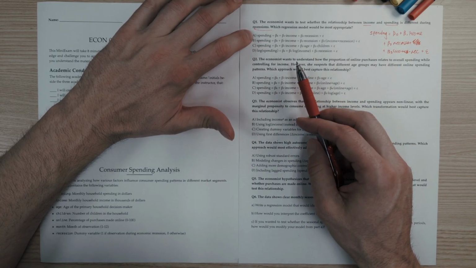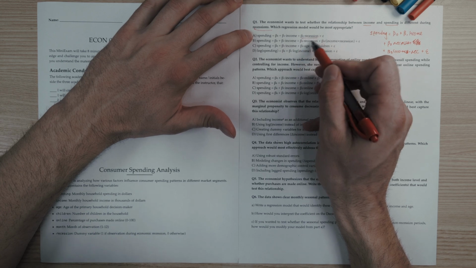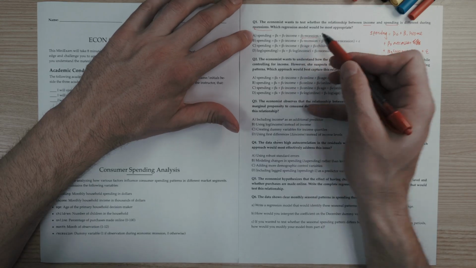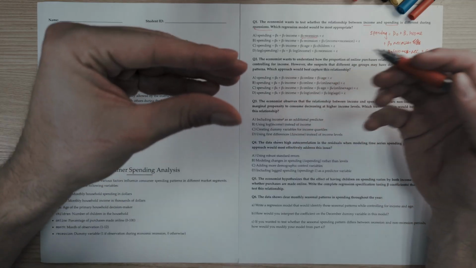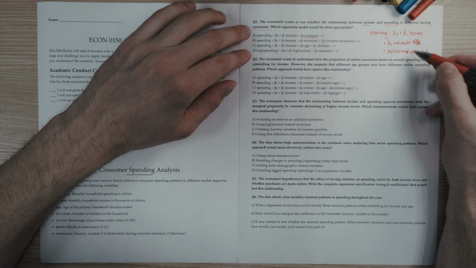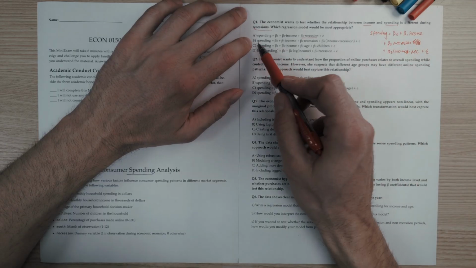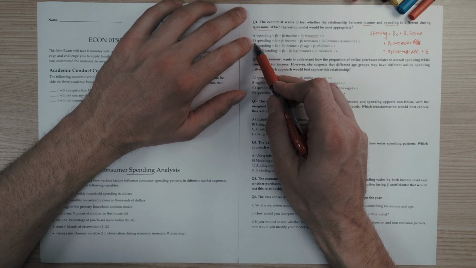So that's not it. What this does is it does have a beta 2 and a recession, but what we're looking for is a slope on the different income during recessions. So is there a different relationship during recessions? So that's really going to be an interaction term. And we see that in B.